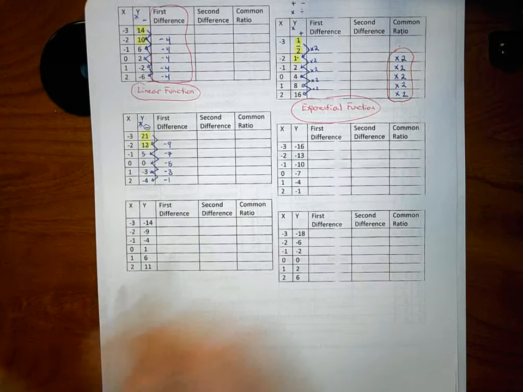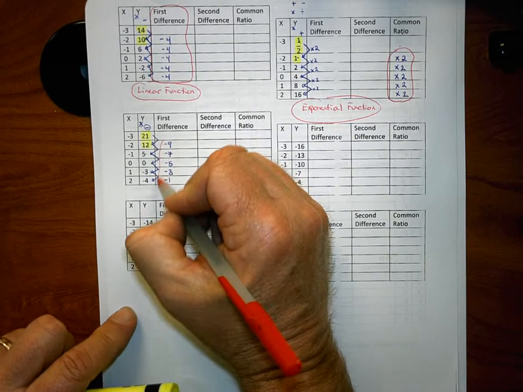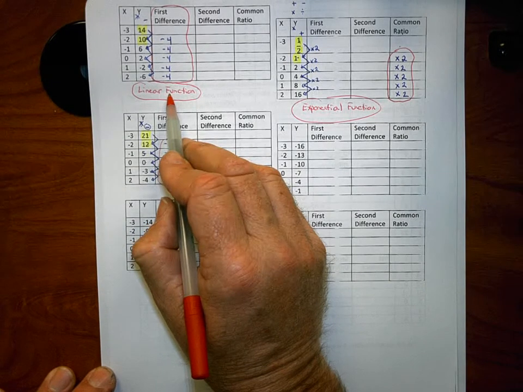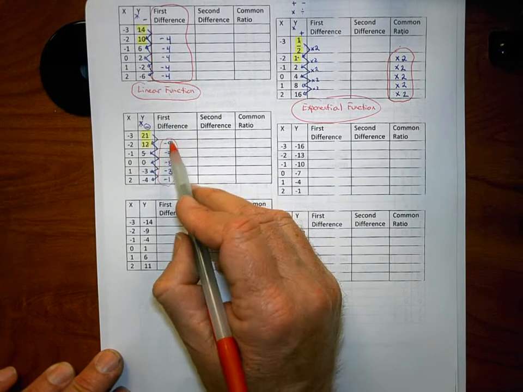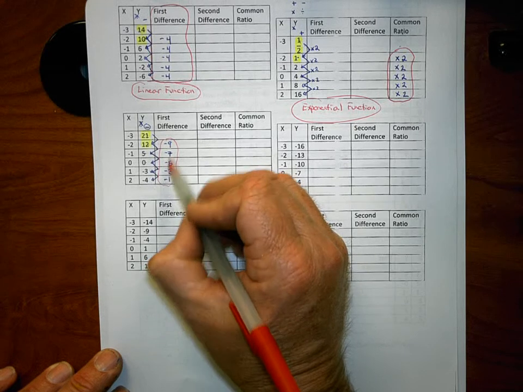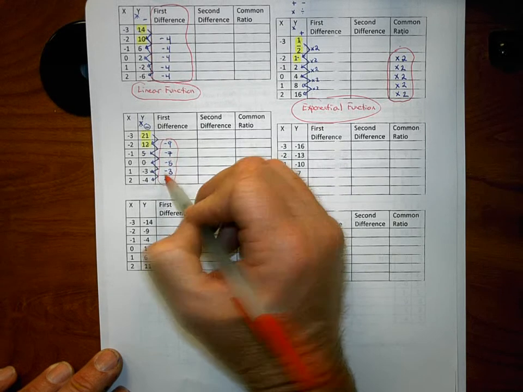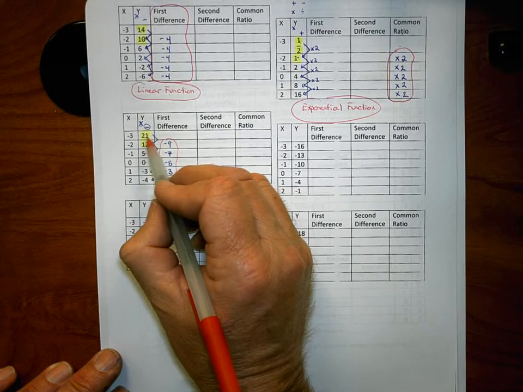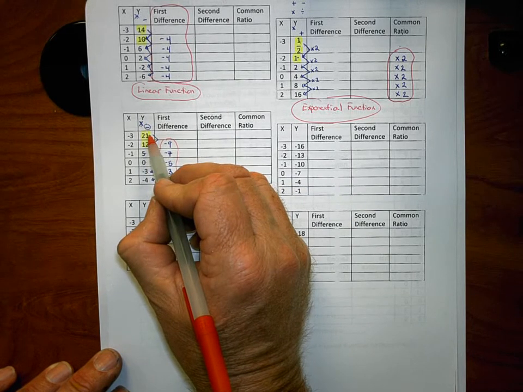So I look at my differences through subtraction, and you can see those numbers are not all the same. So I know it's not linear. It's only going to be linear if in the first pattern all the numbers are the same, by addition or subtraction. I know it's not division because I can't divide anything by 21 easily to get 12.